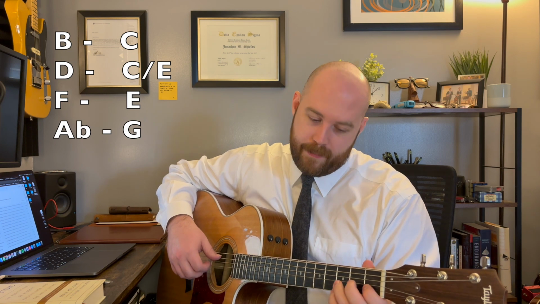Now, here's the fully diminished. And that's the same thing. The B on bottom wants to go up to C. F goes down to E. The A flat down to G. And the D can go either way. It could go 2 half steps down to C, 2 half steps up to E. Right?